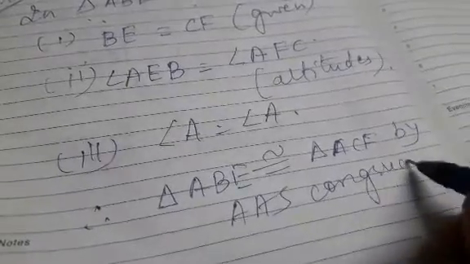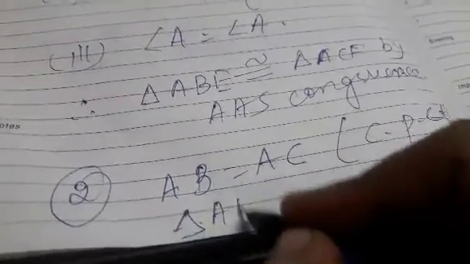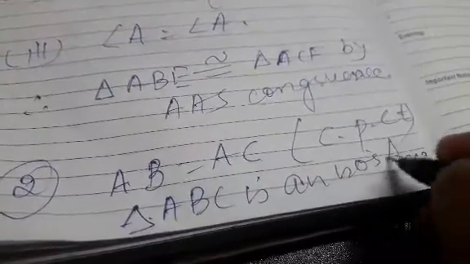And you know that after triangles are proved to be congruent, all the corresponding parts are equal. Hence the second part will be: therefore AB is equal to AC, by CPCT, or we can write: therefore triangle ABC is an isosceles triangle.